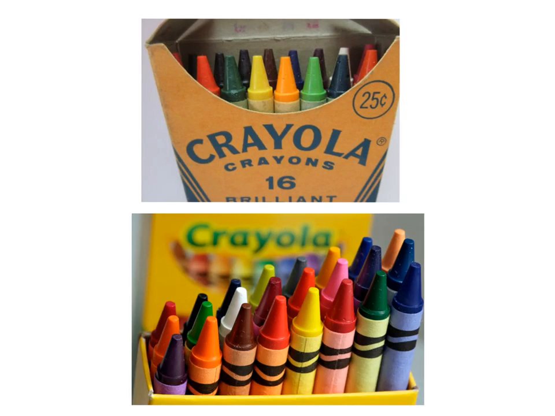Let's continue to look at more popular toys that were played in the 20th century, so over 100 years ago, and let's see if we still play with them today. Let's look at crayons.